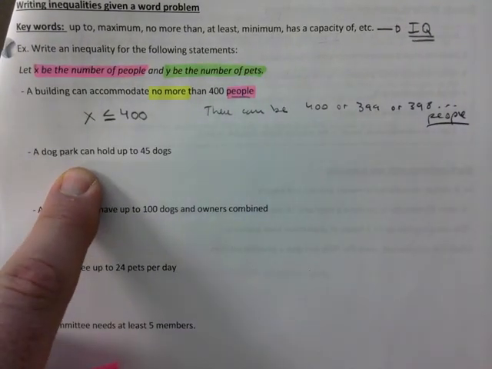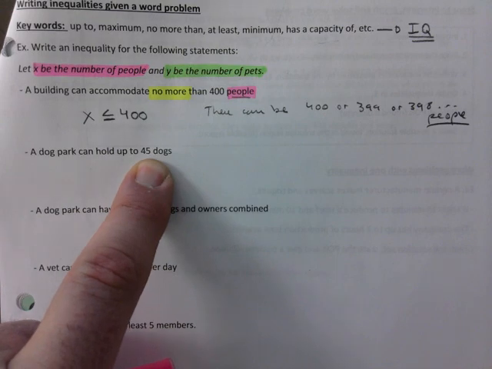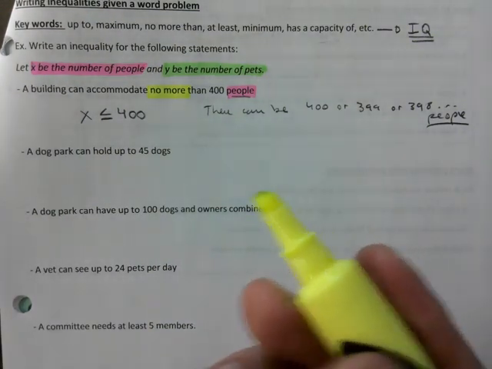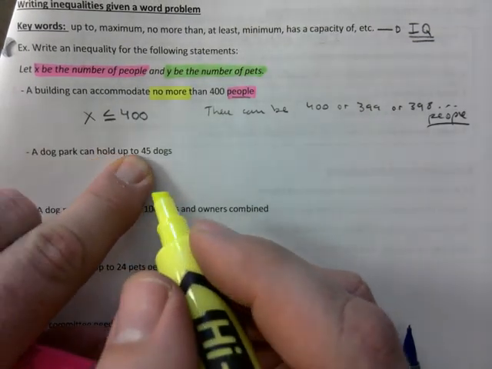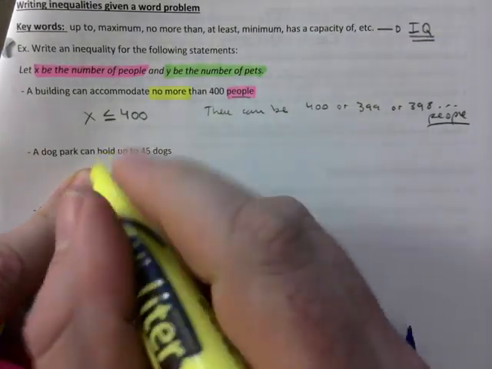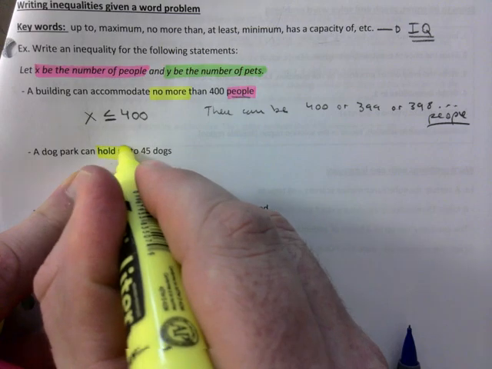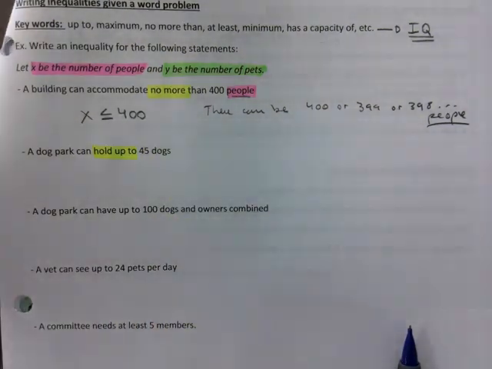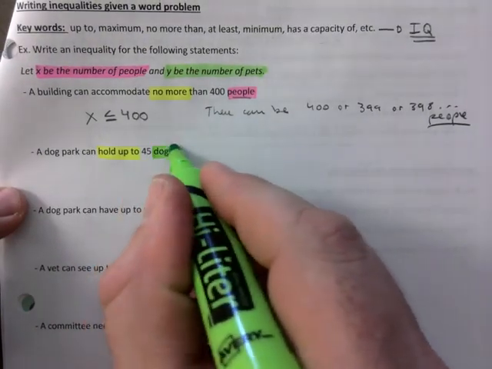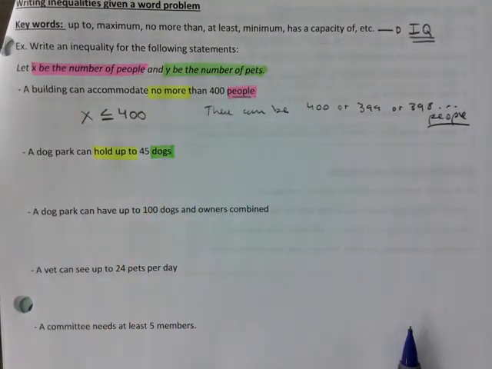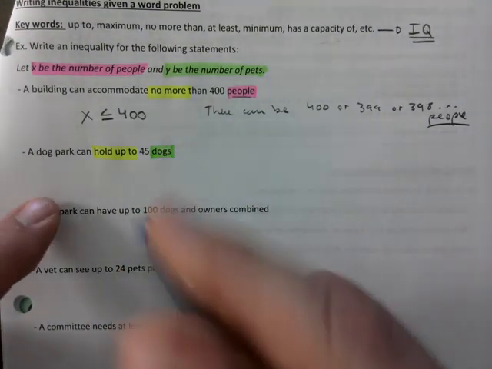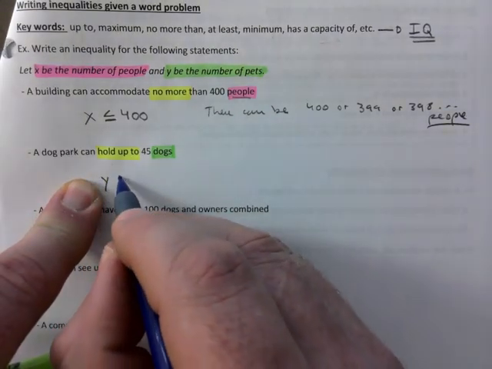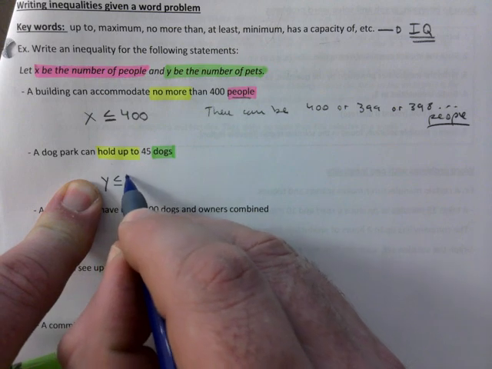A dog park can hold up to 45 dogs. So inequality first, can hold up to, right? Hold up to or accommodate up to 45, and there is the dogs that tells us that the variable we're going to have to use is the Y. So Y, the number of dogs, has to be less than or equal to 45.